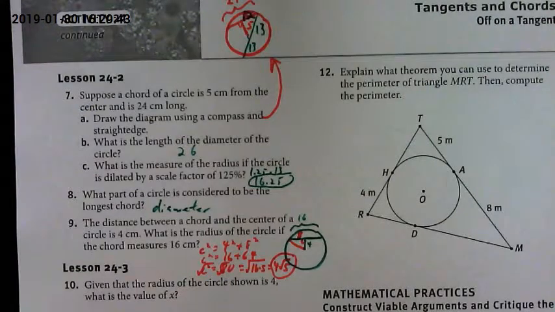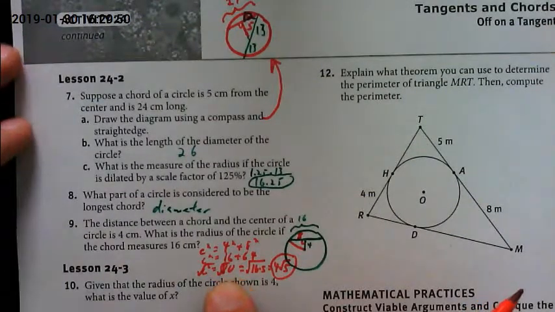What's 10 and 11? I've got to do 10 and 11. That's the only one that I... Huh? Here?